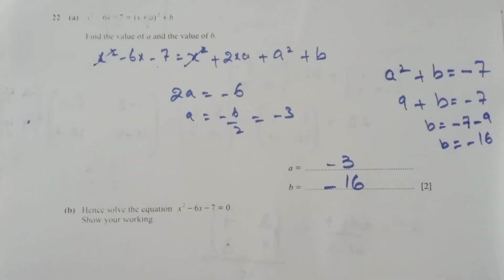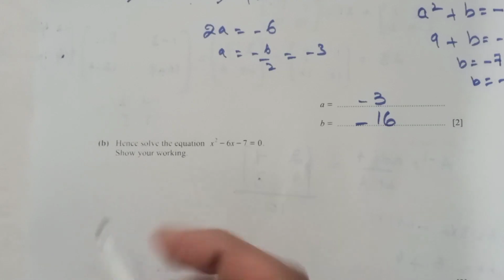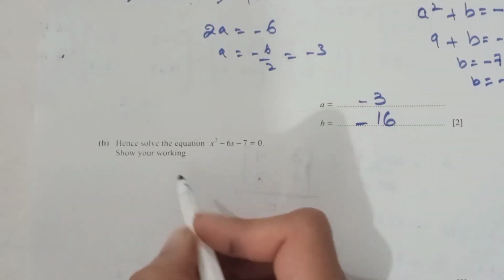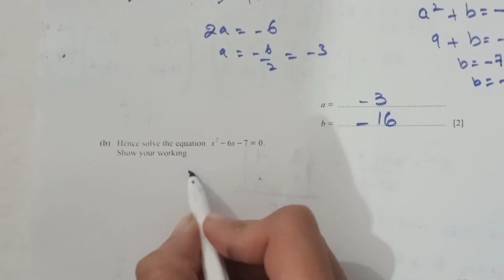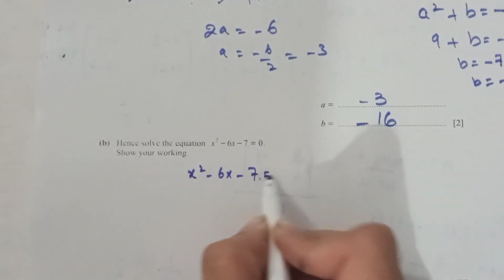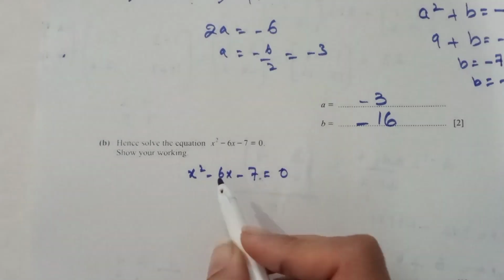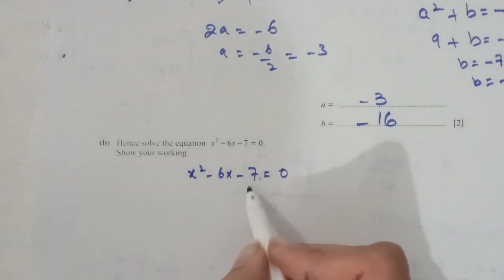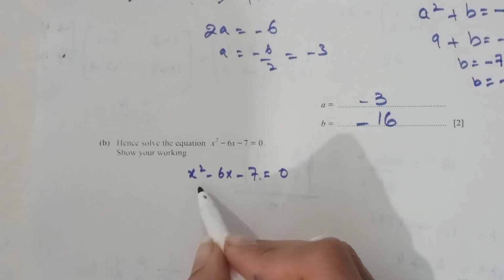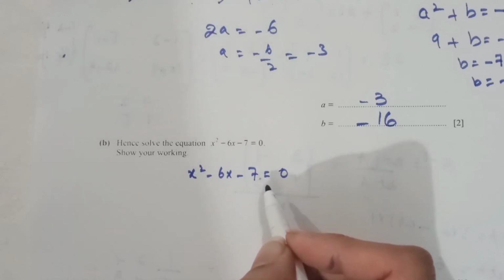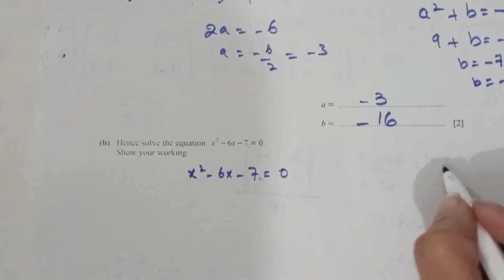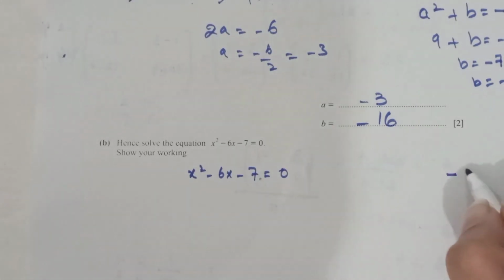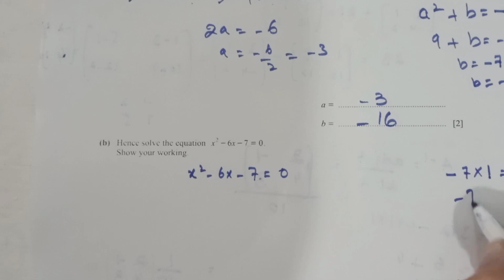Now students, question number 22 A part is solved. B part: solve the equation. We have to solve this equation and show your working. x square minus 6x minus 7 is equal to 0, and when we multiply by minus 7, we get 7. 1 times 7, we make the factors of it. 7 when multiplied by 1, we get minus 7, and when we add, we get minus 6.